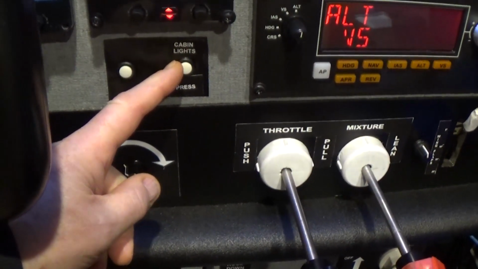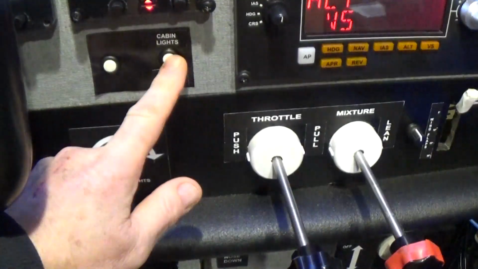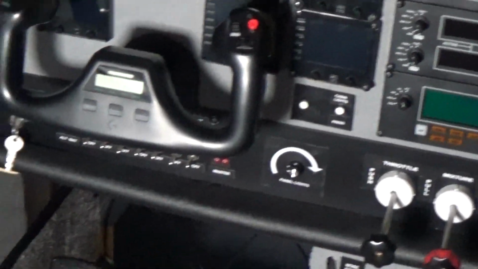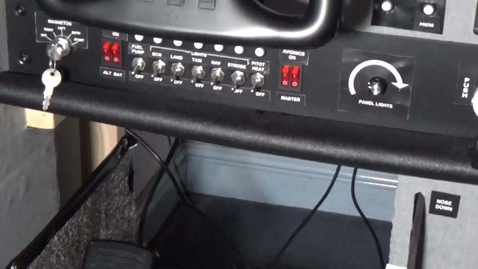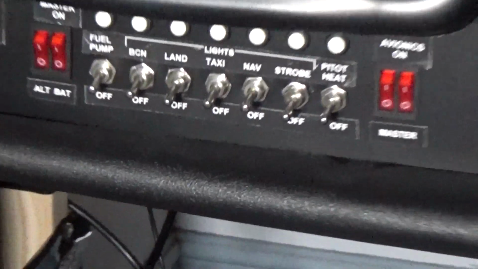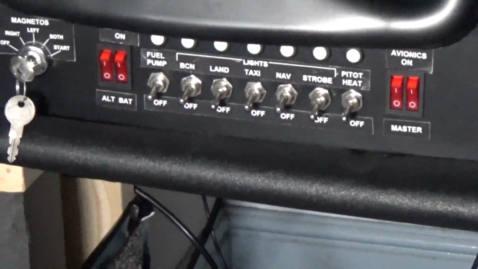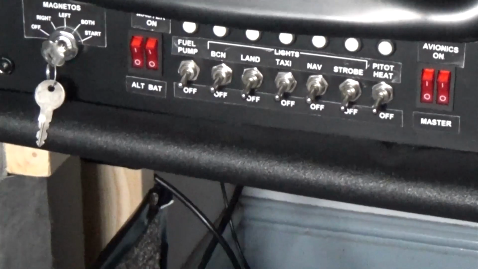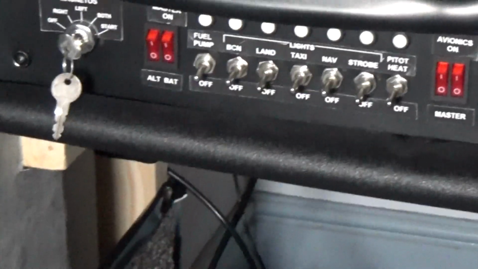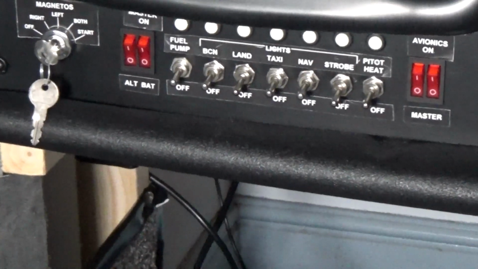The one on the left is just a dummy. Doesn't do anything in this simulator. These are the principal switches that you'll need.